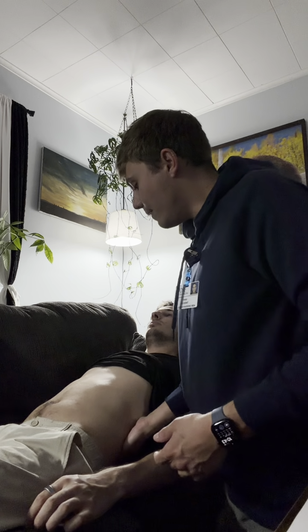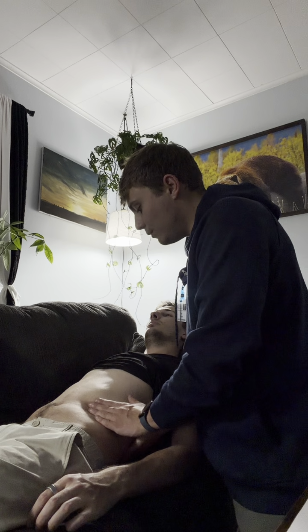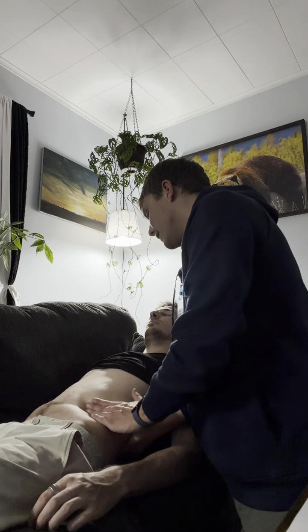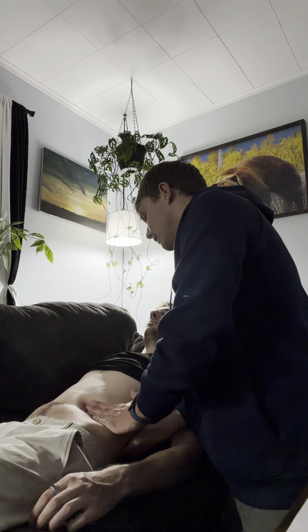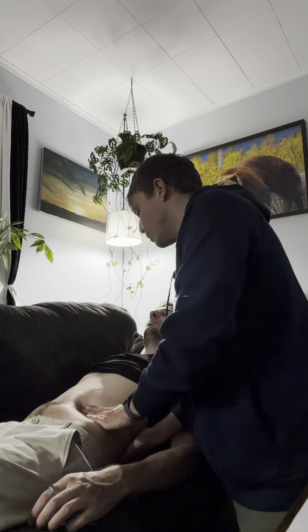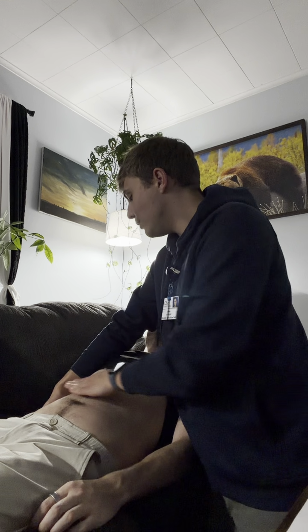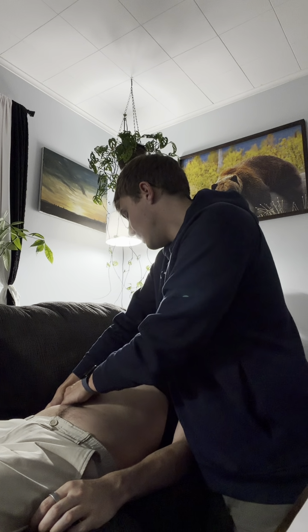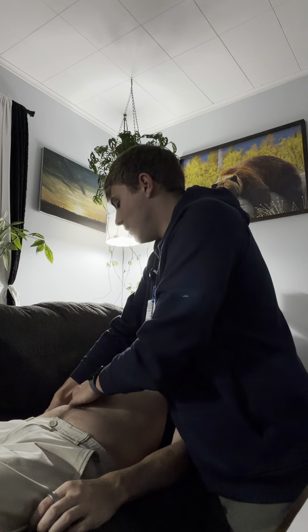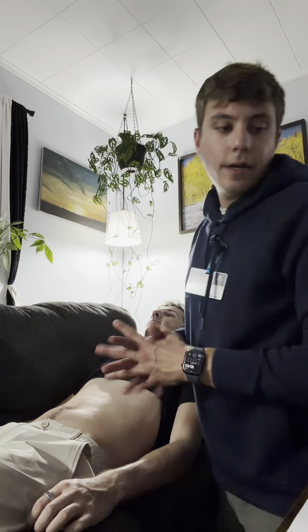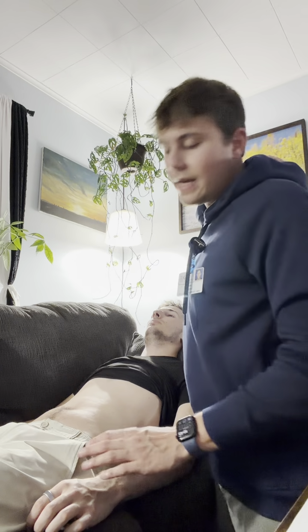I've been doing the bimanual technique the whole time just to help get a good grasp on it. I'm going to be pulling up and then pressing down at the same time, trying to feel for any structure that might feel like your kidney. Normally you can't palpate them. If you can, it's usually on the right side. I can't. Any pain or anything? No. All right, great.